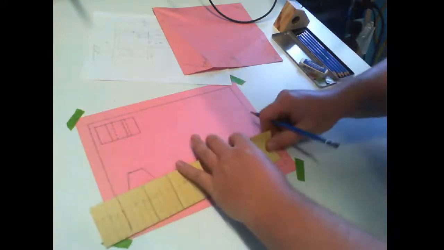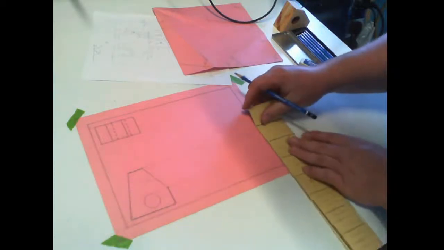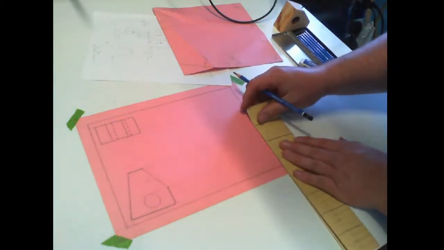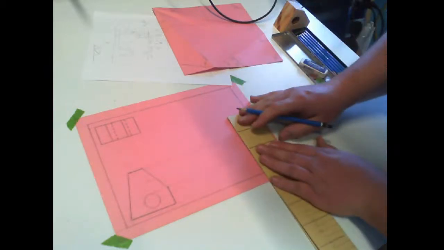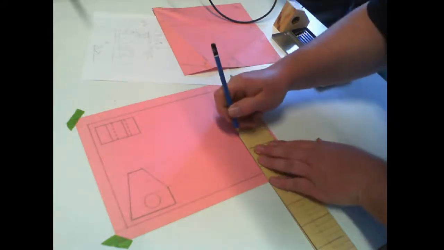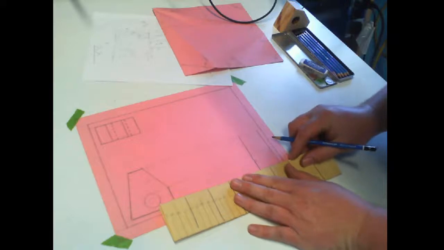I lost my 1 unit mark. Hold on. There we go. You can see that for sure. Okay, nice heavy line. Come over here. I'm going to have to split the difference. Okay, the same thing. I'm going to draw the bottom.